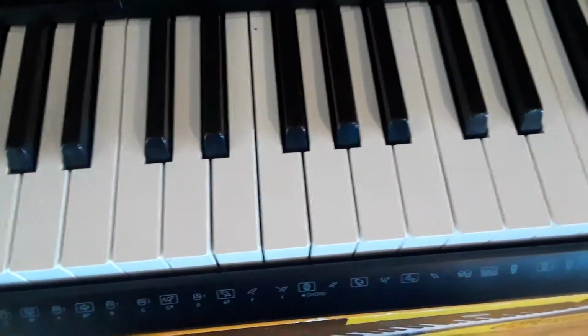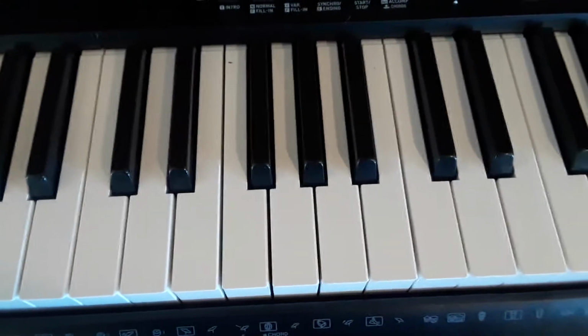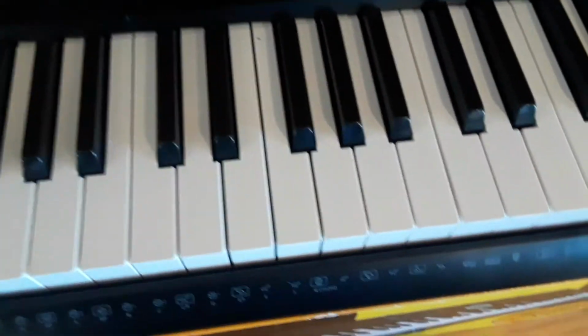Okay, why don't we play a song in this key? Let's see. Okay, here we go. I have one.